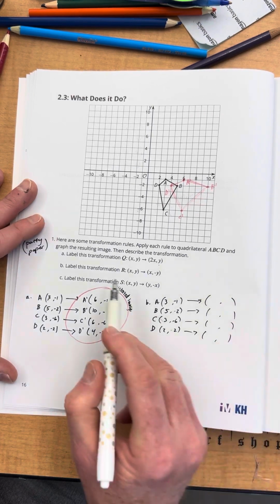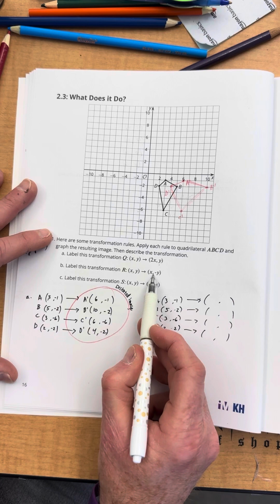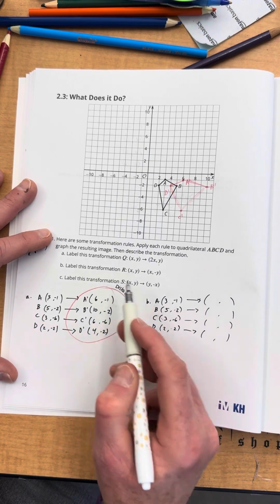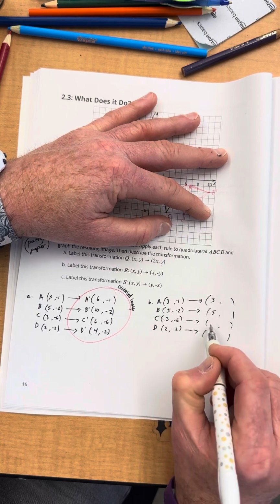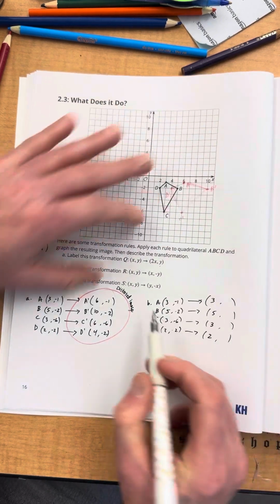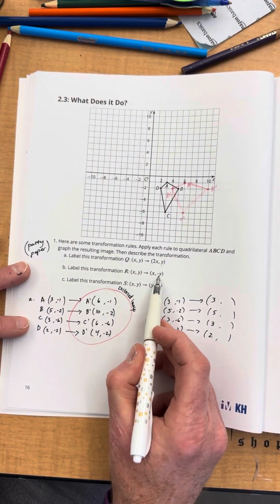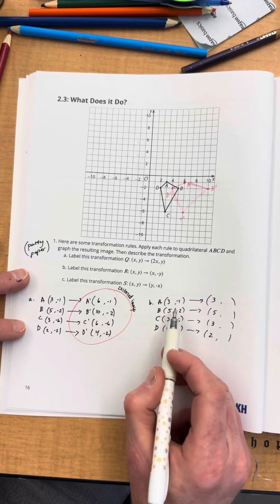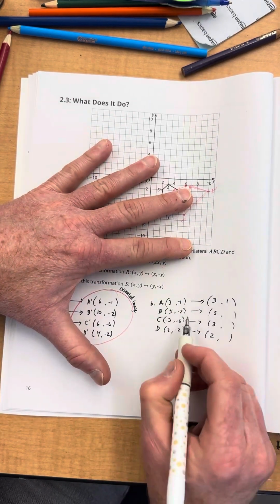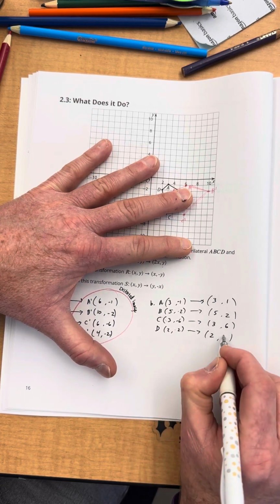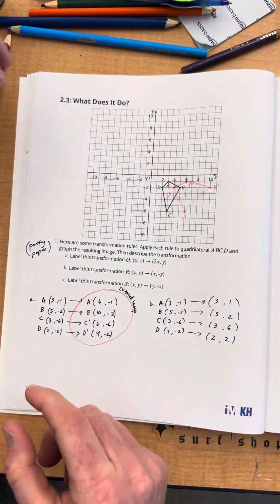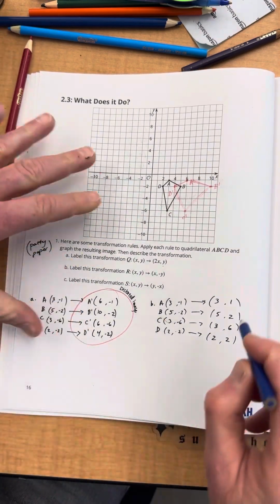And look at the rule. The rule is xy goes to x -y. So the x's don't change. So we're going to have 3, 5, 3, and 2. But the y switches signs. So -1 is going to be 1. -2 is going to be 2. -6 is going to be 6. -2 will be 2. Now let's plot these in blue.